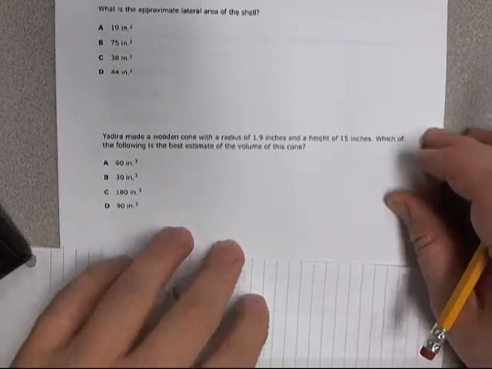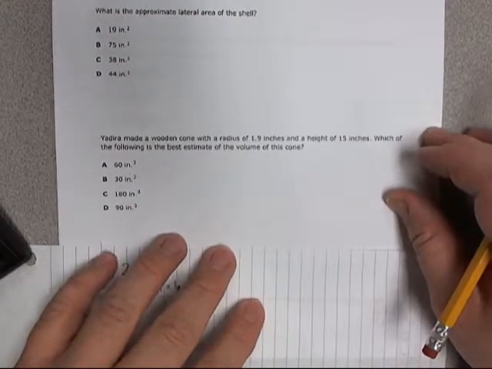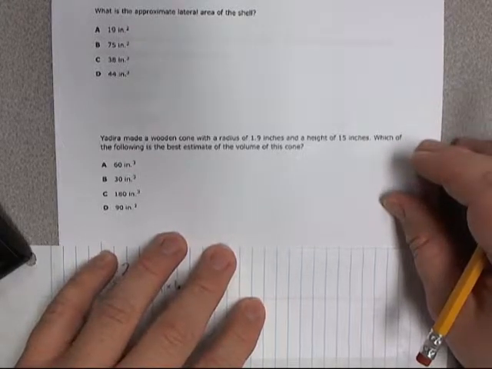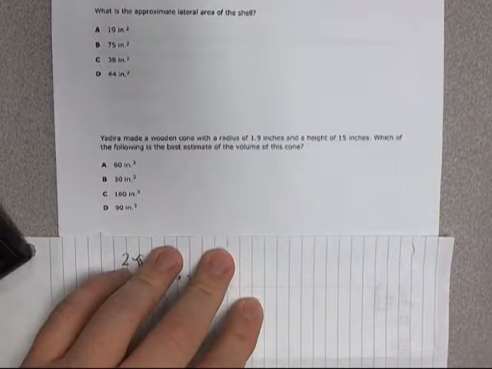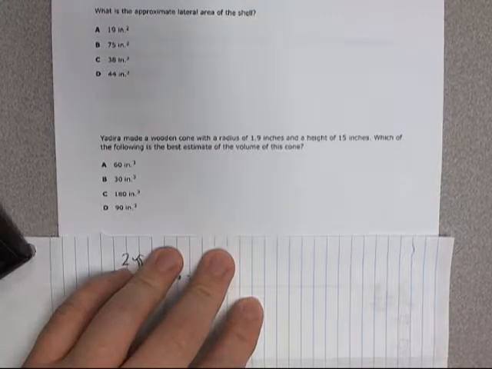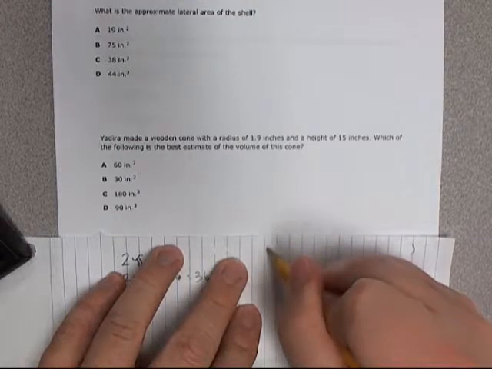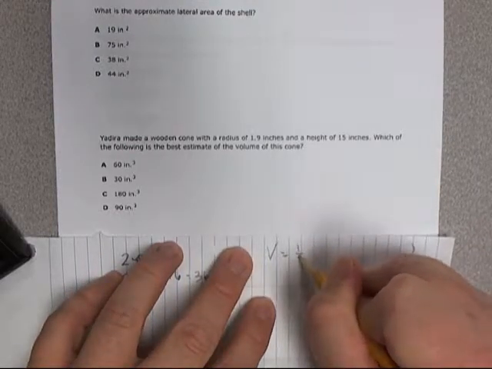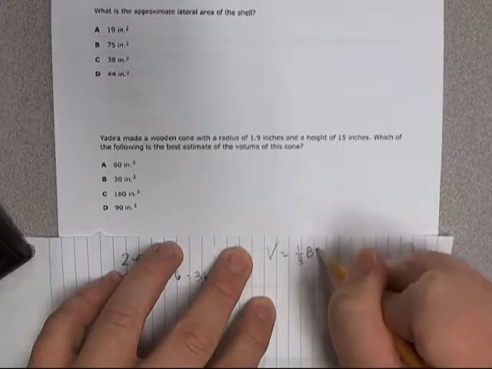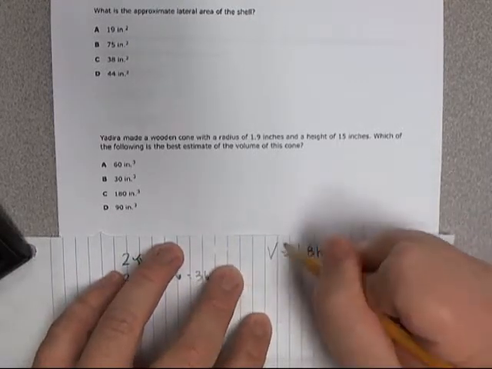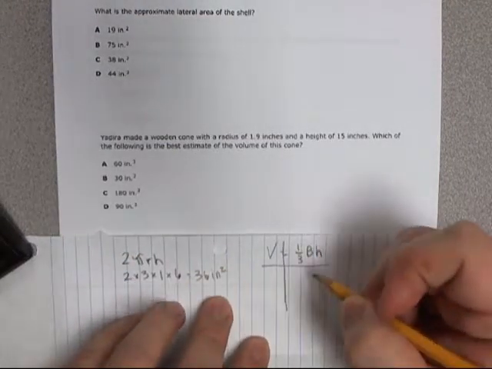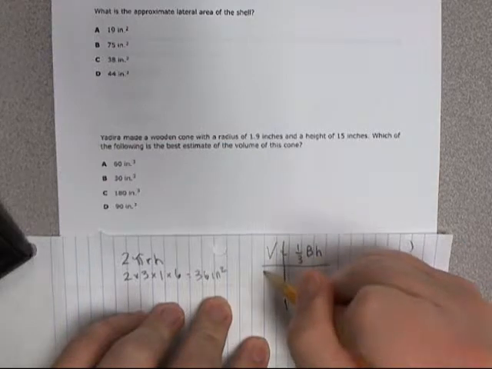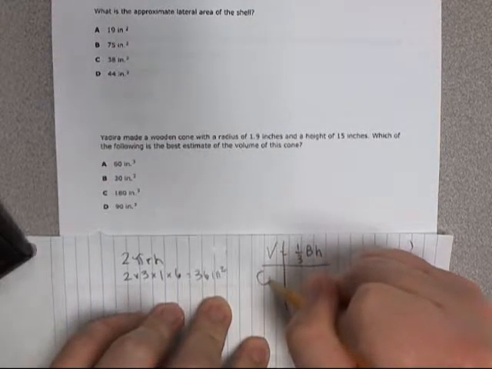Next question. Yadira made a wooden cone with a radius of 1.9 inches and a height of 15 inches. Which of the following is the best estimate of the volume of the cone? So first thing is, let's write down the formula for volume of a cone. Volume equals 1/3 capital B times H. We're going to draw our T-chart every time we're solving volume, and we're going to draw a picture of our base. A cone has a base of a circle.